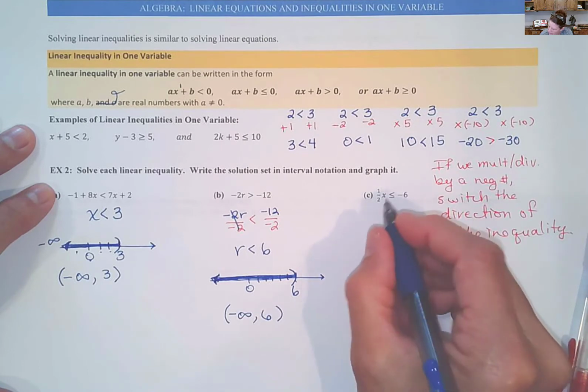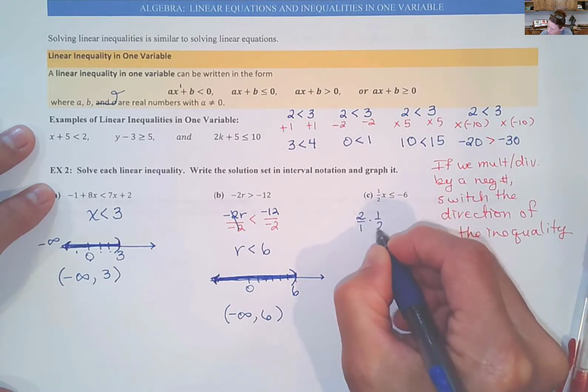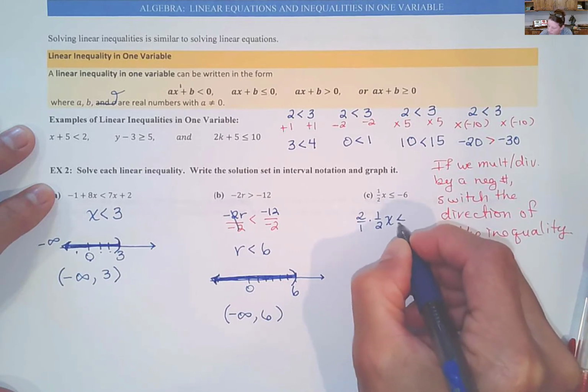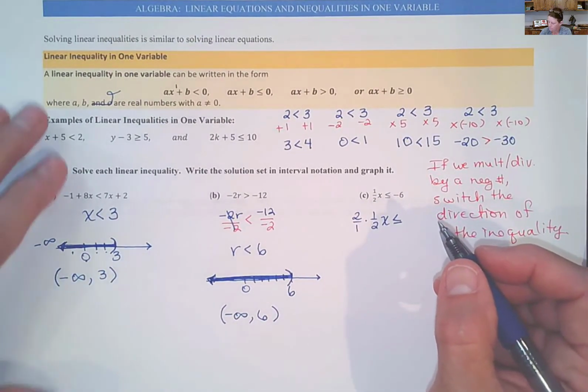Part C, here we're going to multiply each side by 2. Now, we do not have to switch the direction because we're multiplying each side by a positive number, aren't we?